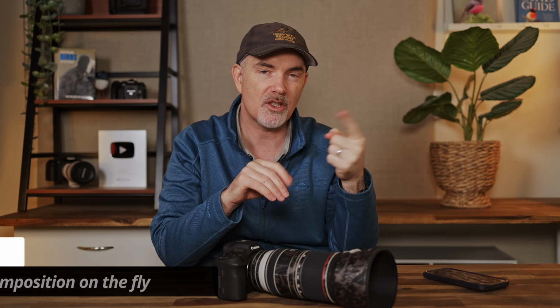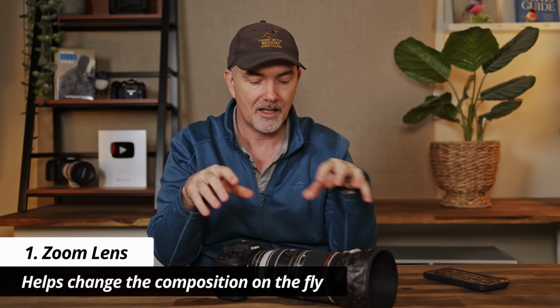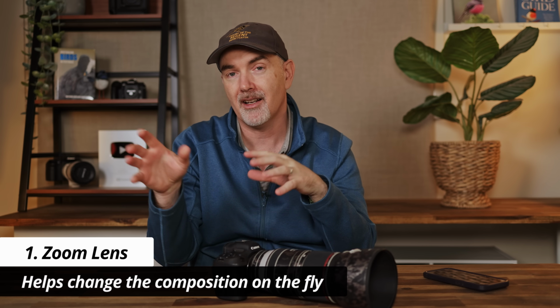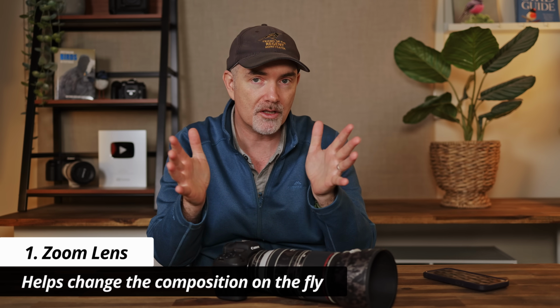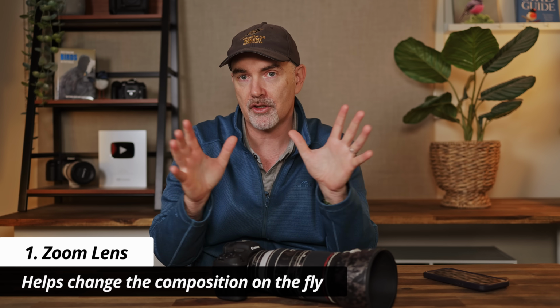The first thing is, ideally you want to have a zoom lens, something like this 100 to 500, the 200 to 800, maybe even a 70 to 200. Something that lets you go a little bit wider. Zooms let you change your composition on the fly and just experiment with different focal lengths and see how that impacts your photo. You can definitely use a prime, but when using a prime, you really have to start wide first before you close the gap, because it's very difficult once you get close to the subject to then zoom out and include more habitat. So you can definitely do it.